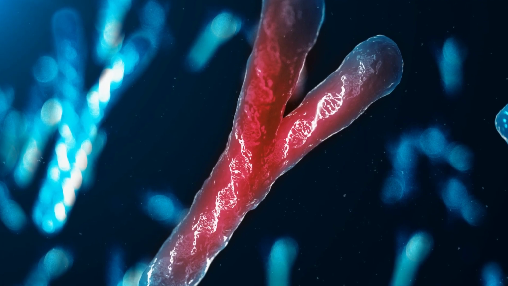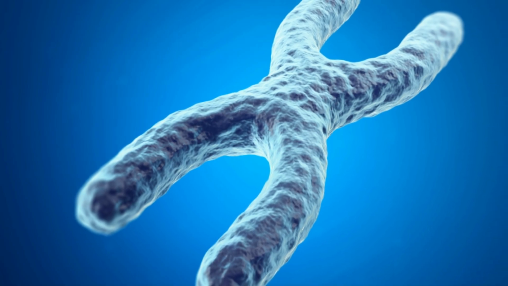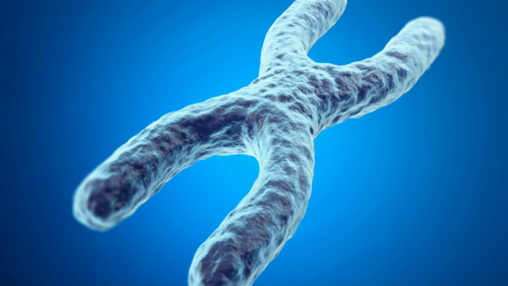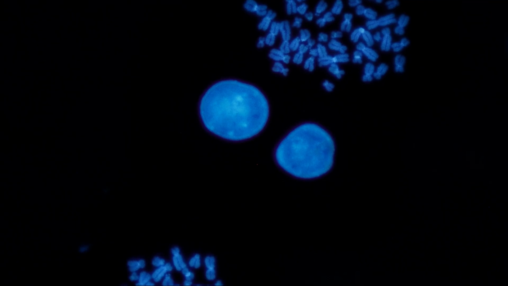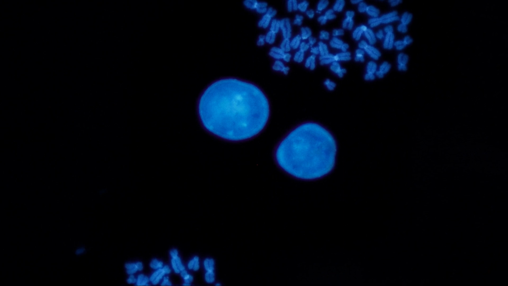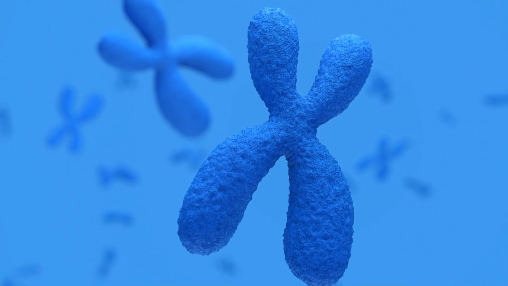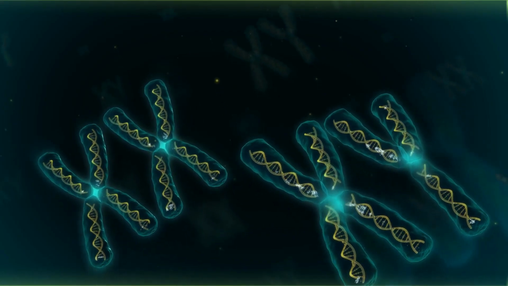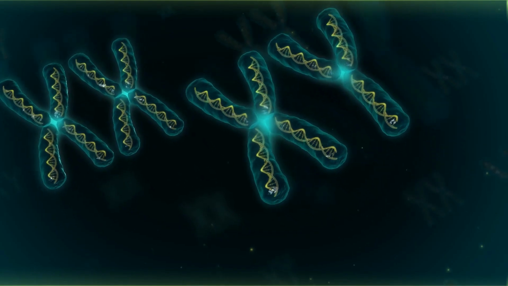Sex chromosomes, on the other hand, can differ in size and shape. The X chromosome is significantly larger than the Y chromosome. Another key difference lies in their gene content. Autosomes carry genes that control a wide range of traits, from physical characteristics to metabolic processes. Sex chromosomes, while also influencing some non-sexual traits, primarily determine an individual's sex.